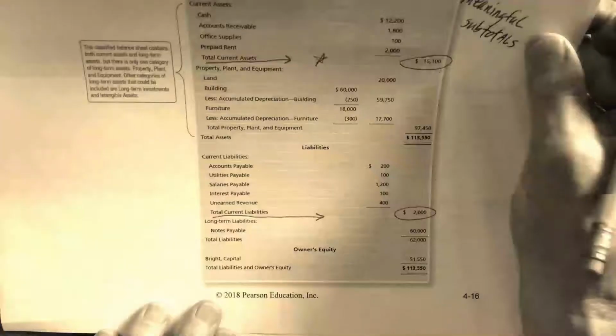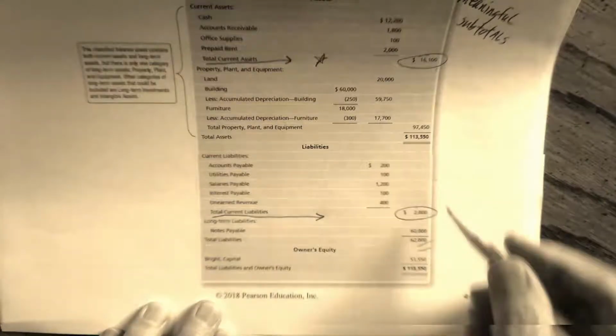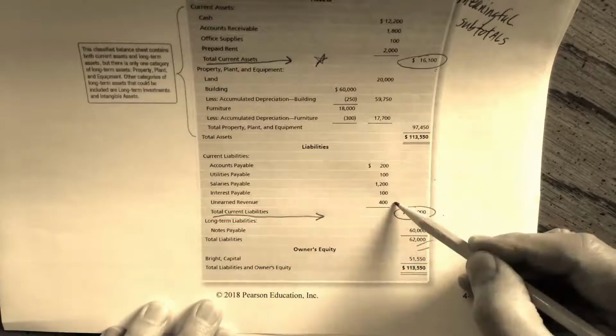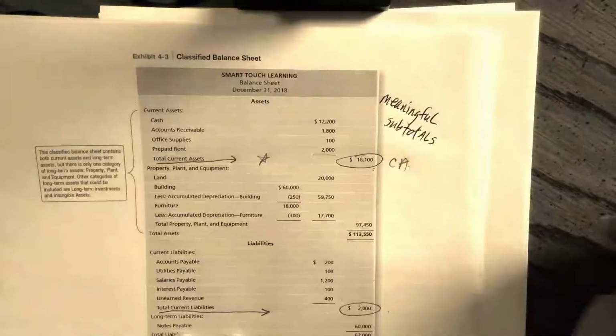Likewise, another important subtotal in the classified balance sheet is not just total liabilities, but current liabilities. Current liabilities are items that will be paid within the next 12 months. So the key in the classified balance sheet is the current asset subtotal and the current liability subtotal.